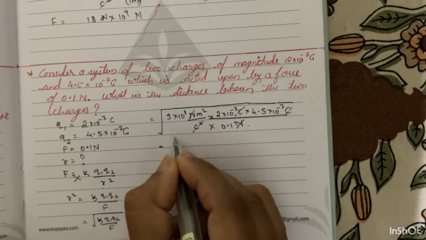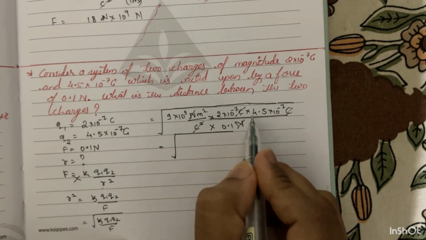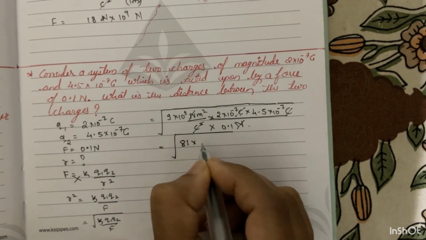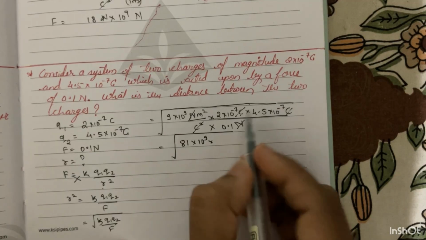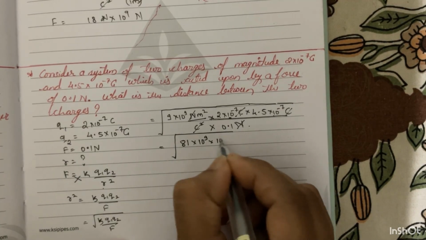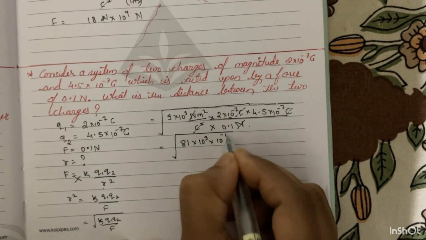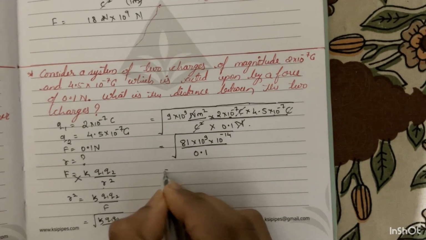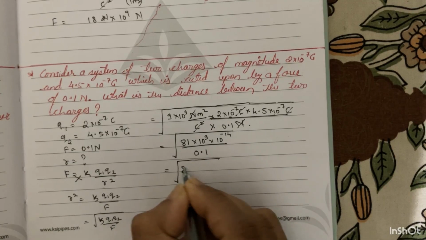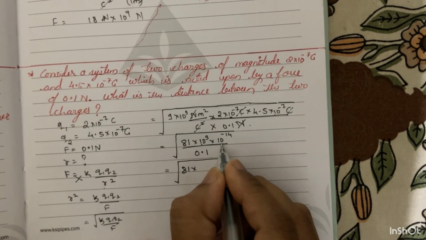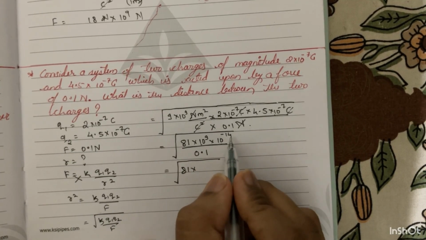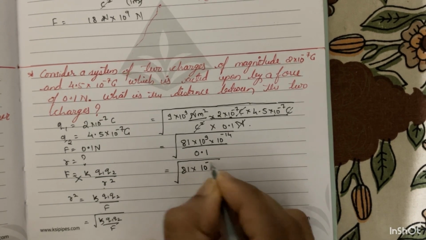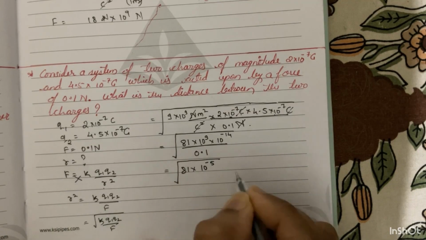In the next step, 9 into 2 into 4.5, after multiplication I'll get 81 into 10 raised to the power 9 as it is. Now look at this, the bases are the same, so we can add the powers, so we have negative 14 divided by 0.1. Now, square root of 81 into, the bases are the same, so we can add the powers. Since the powers have unlike signs, we need to subtract. After subtraction I'll get negative 5 here, and here it is 0.1 in the denominator.